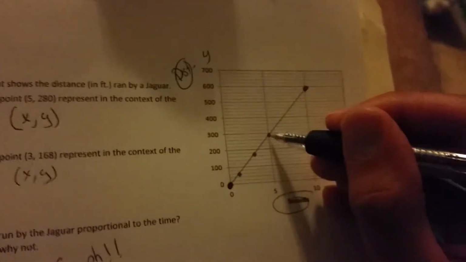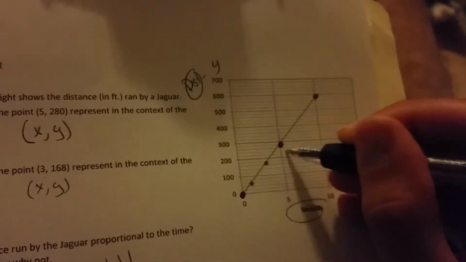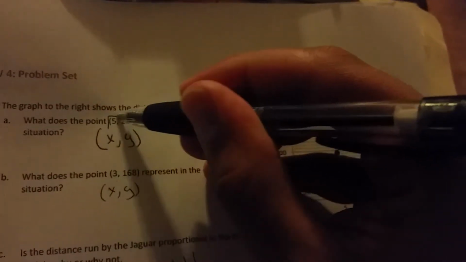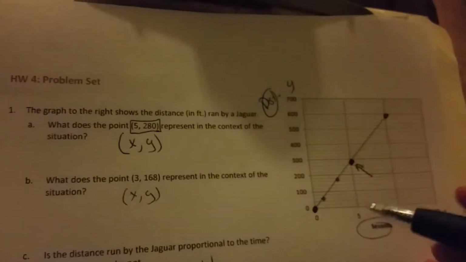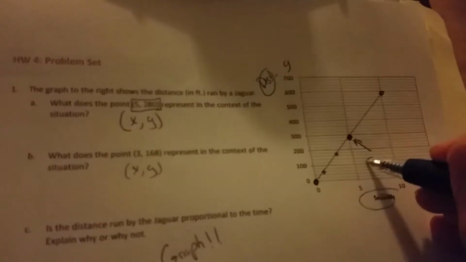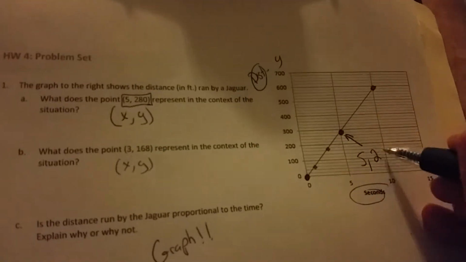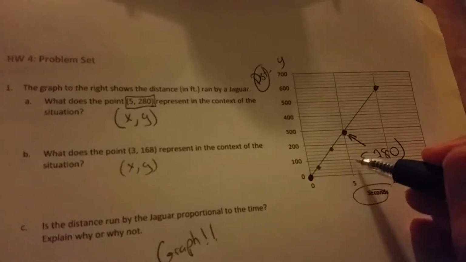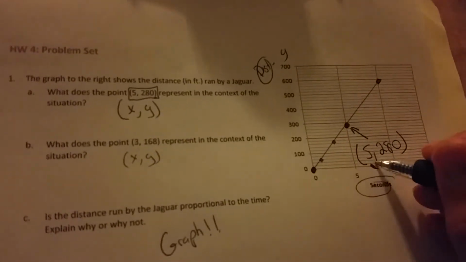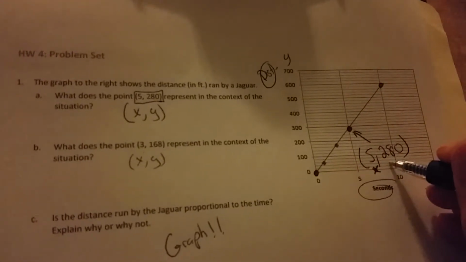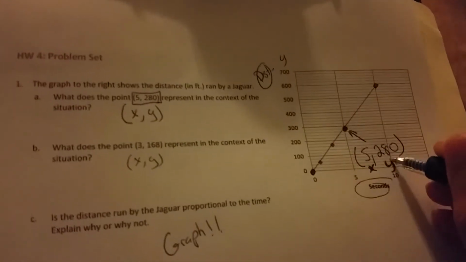Or actually, what's better is let me use this point, because that point is given to me over here in part A. That's the point (5, 280).